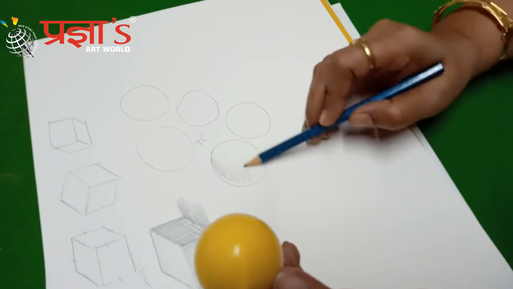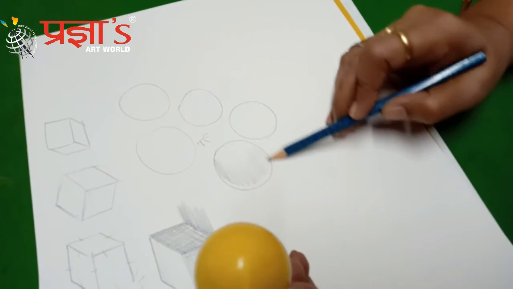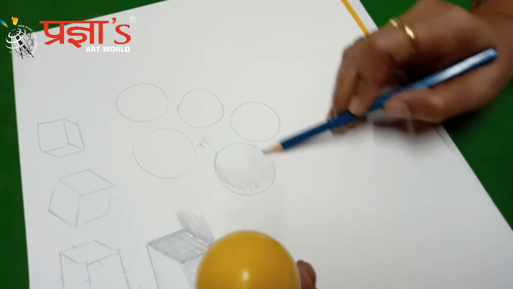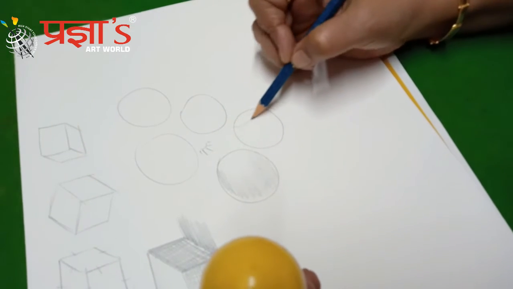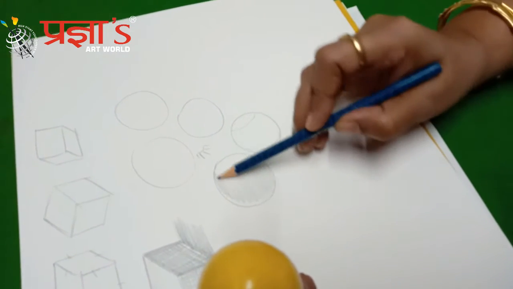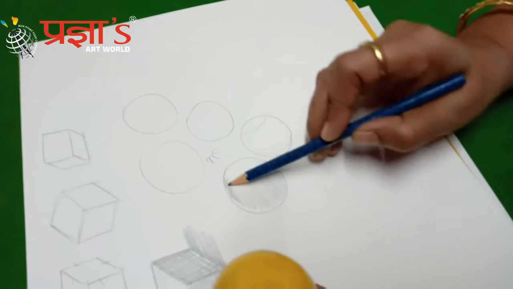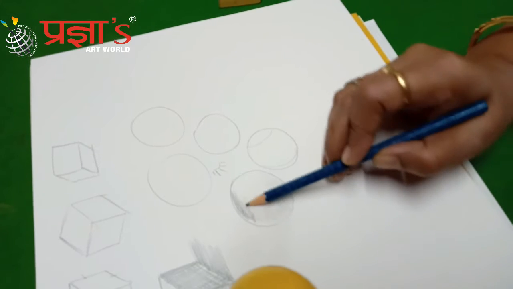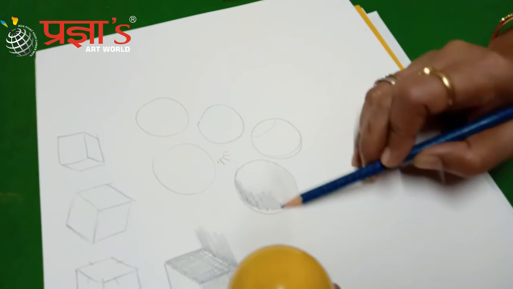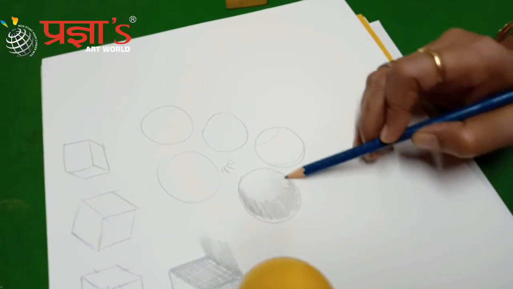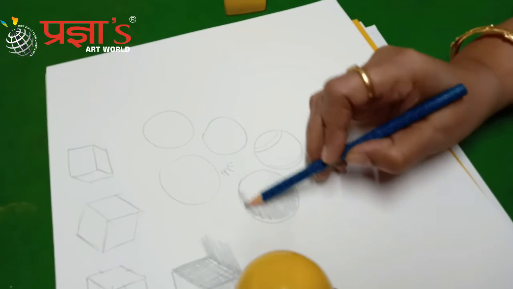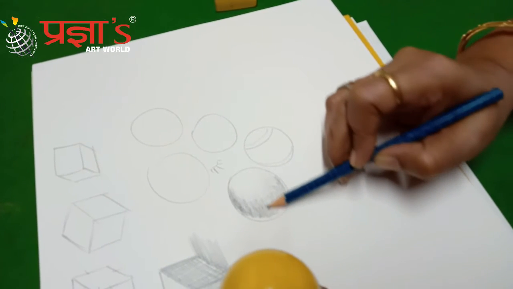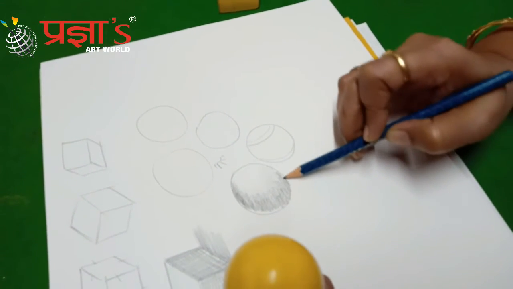Okay, so suppose this is one layer from here to here. I'm overlapping the layer, giving an extra shade on that and making it a little darker on one side. Alright, so I'm adding the shade into this. Now this will be a second layer. I'm adding one more shade over here and making it more dark. I'm making my sphere more dark.